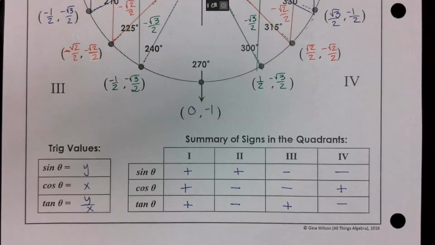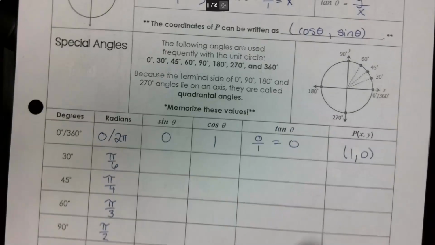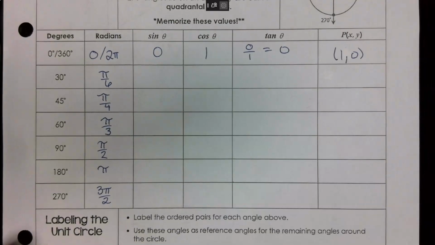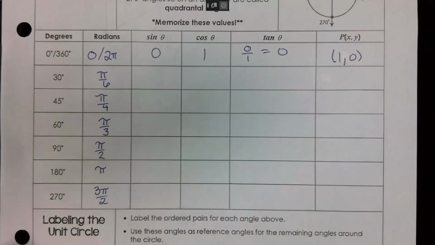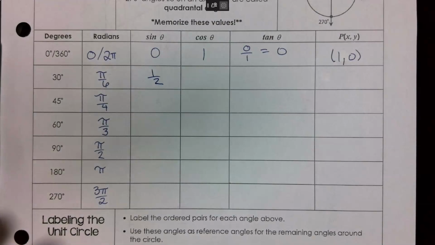Okay, so then I want to go back to the front side and finish filling out that chart. So this is just copying the stuff down from the other side. At 30 degrees, what was my value of sine? One half. And then my cosine was?